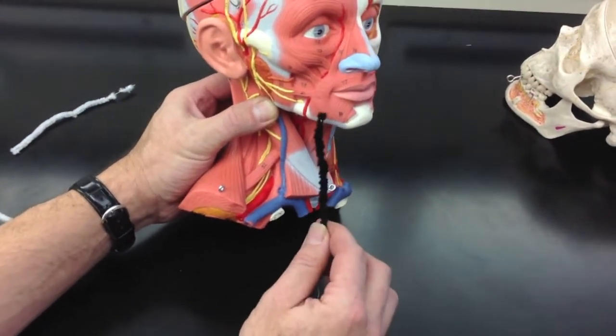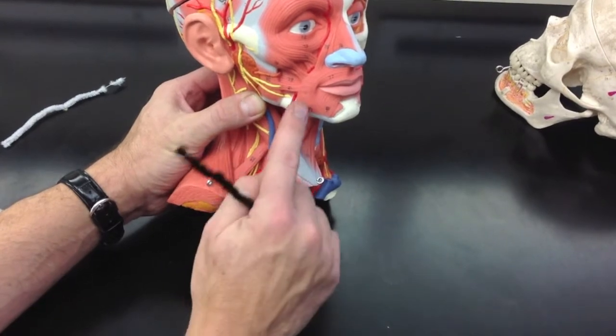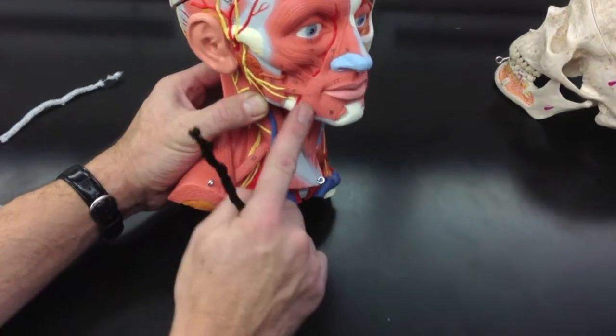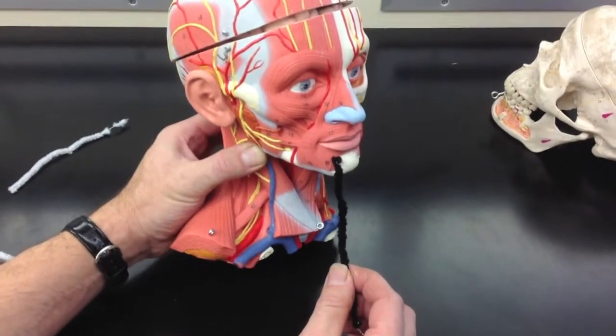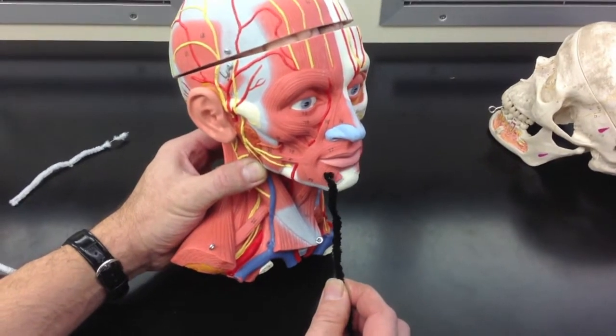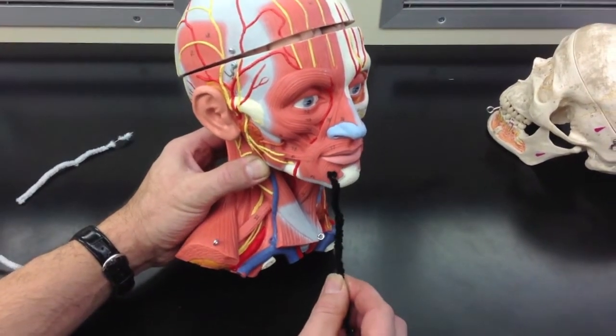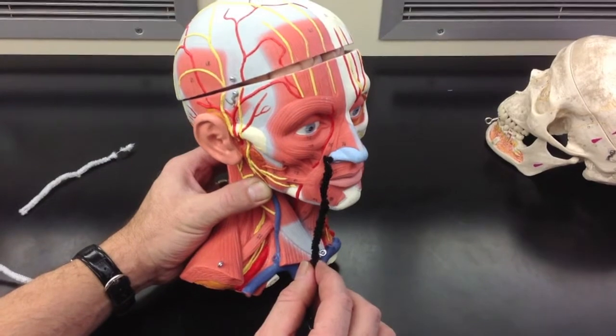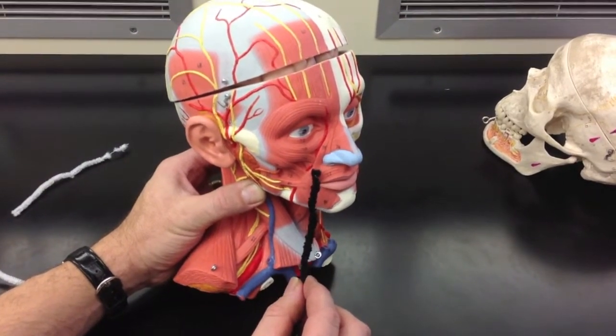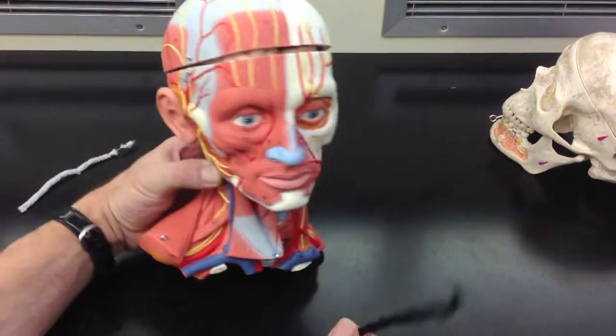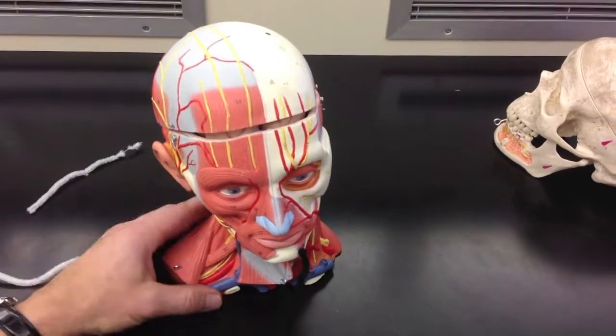So I have my depressor anguli oris, which is the one that pulls my lips at an angle. My depressor labii inferioris, which pulls my lips down. My levator labii superioris, which pulls my lips up. And then my mentalis, which wrinkles my chin.